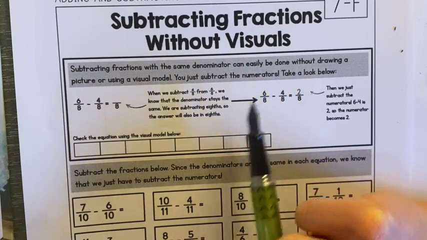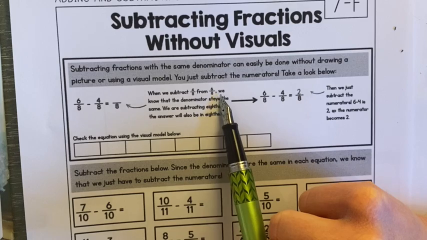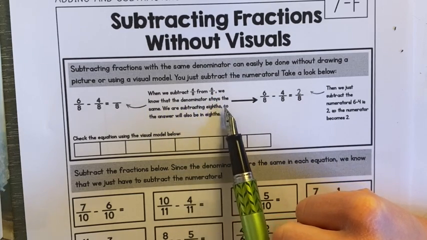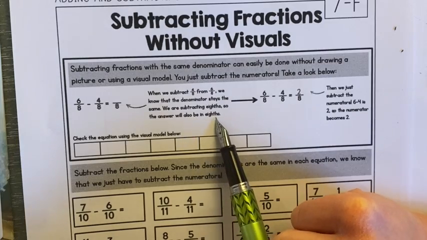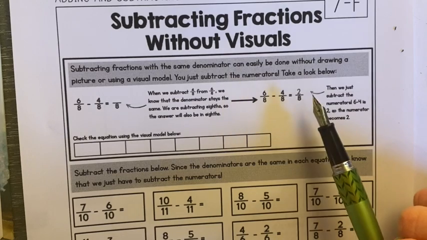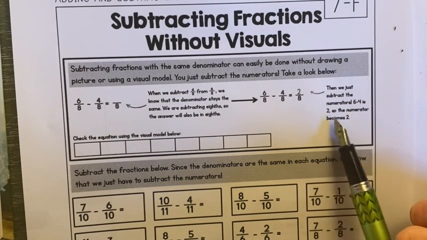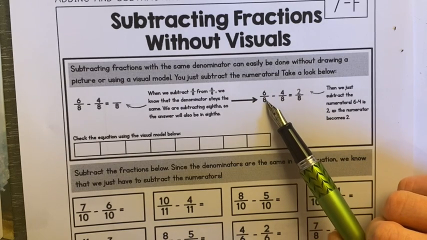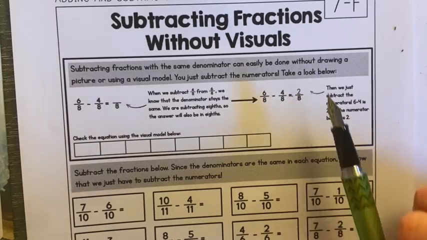Take a look below. So it says, when we subtract 4/8 from 6/8, we know that the denominator stays the same. We are subtracting eighths, so the answer will also be in eighths. So 6/8 subtract 4/8 is 2/8. Then we just subtract the numerator. 6 subtract 4 is 2, so the numerator becomes 2. And this denominator, this bottom number, stays the same.